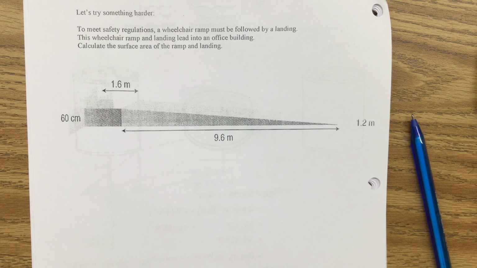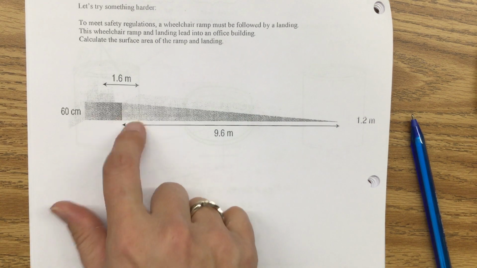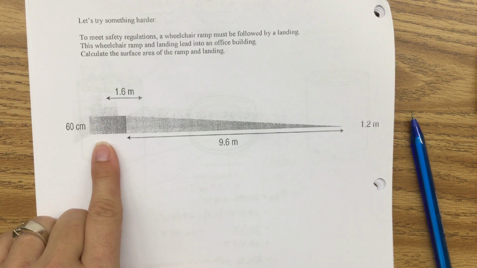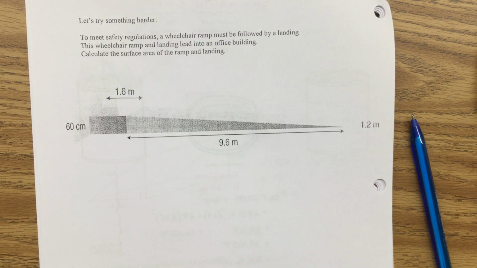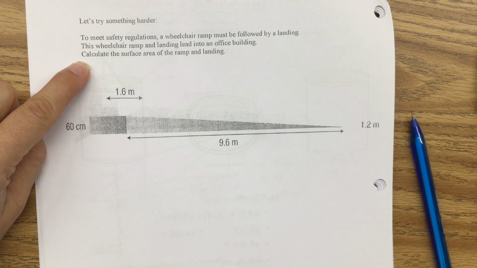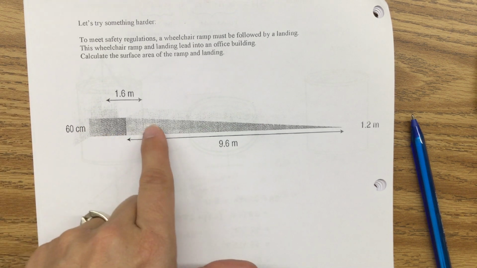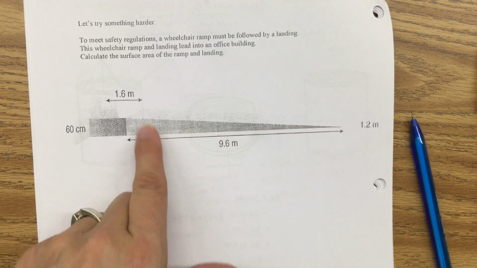So I'd like to take a look at this object on the next slide, okay? It says we're going to try something harder, and I'm going to show you something too. It says, to meet safety regulations, a wheelchair ramp must be followed by a landing. This wheelchair ramp and the landing lead into an office building. Calculate the surface area of the ramp and the landing. So here's the ramp, then here's the landing that you roll up on.